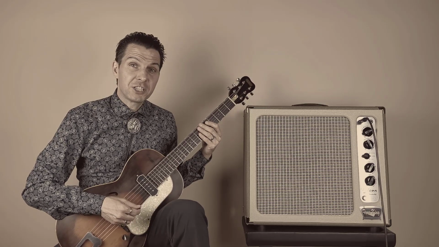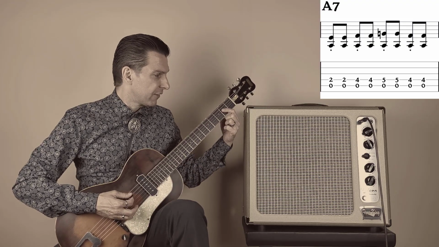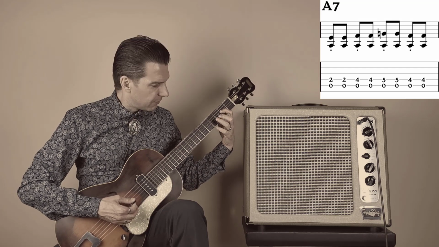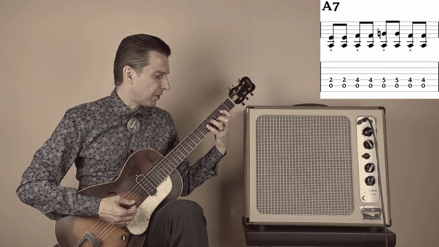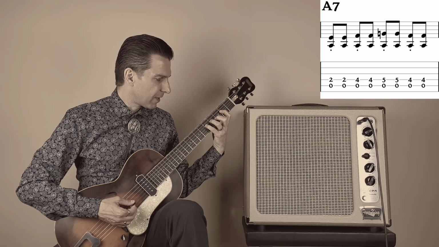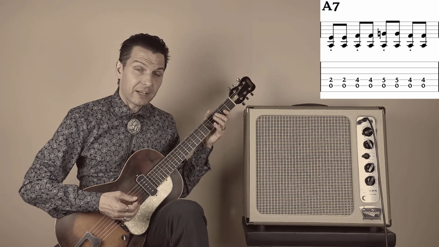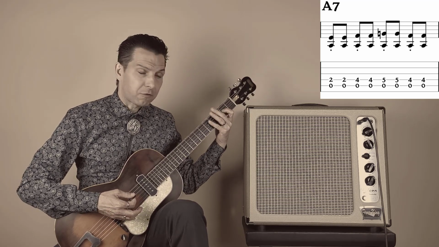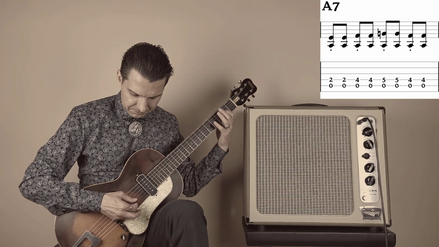So the next variation introduces the minor 7ths. So here we had root and 5th, root and 6th, and now we go up another fret with the pinky and back. This is a minor 7th and makes it really bluesy. Of course, each note is played twice.